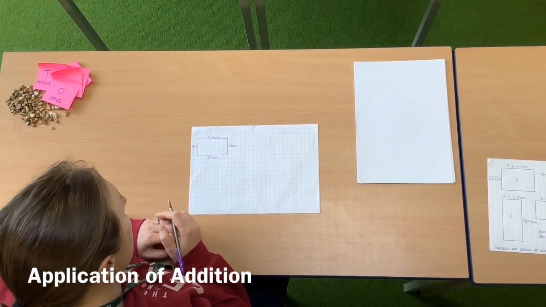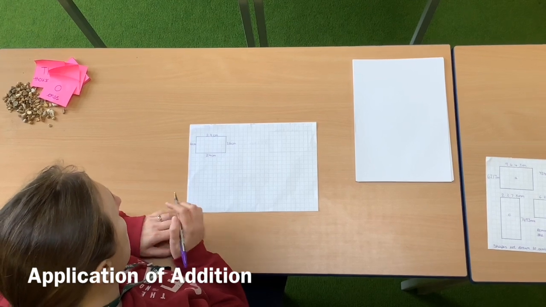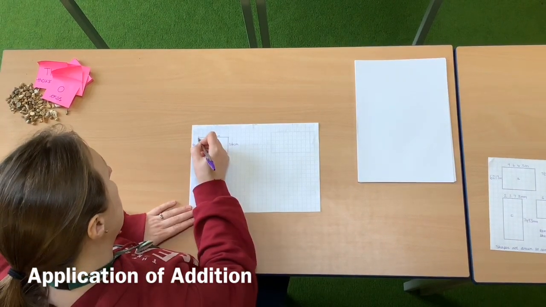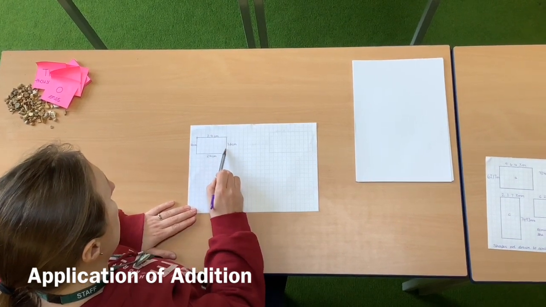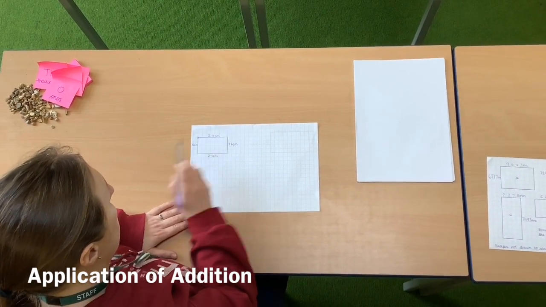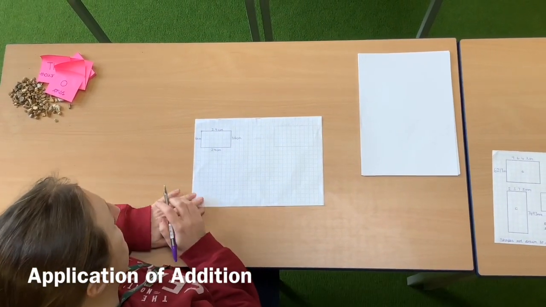To find the perimeter, remember perimeter is the distance around the outside of a shape. If I were a little ant starting here, the distance I would have to travel to crawl along this line and all the way back to the start again is the perimeter of the shape. So how do we calculate the perimeter? Well, there are a couple of ways we can do it.